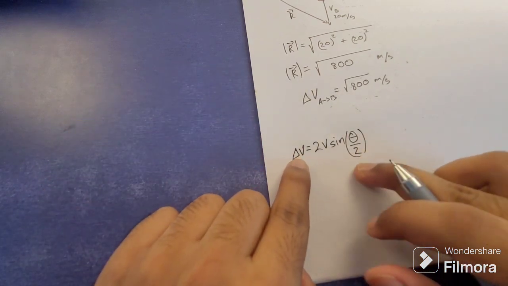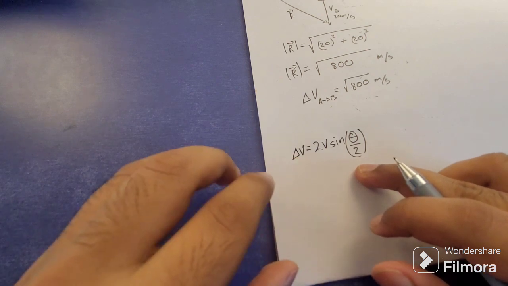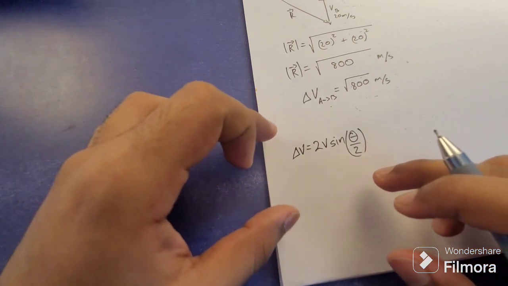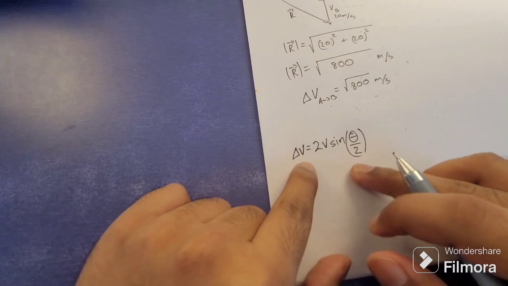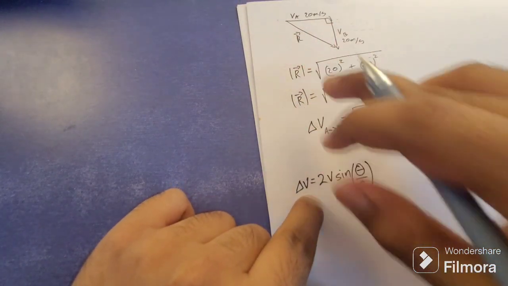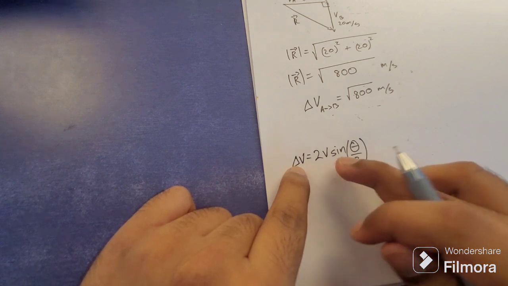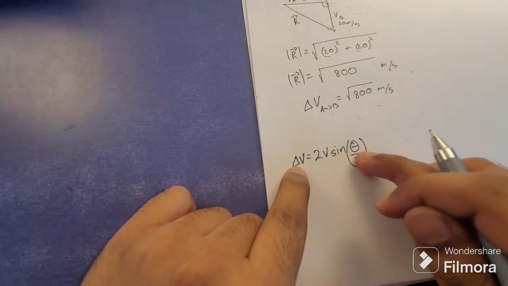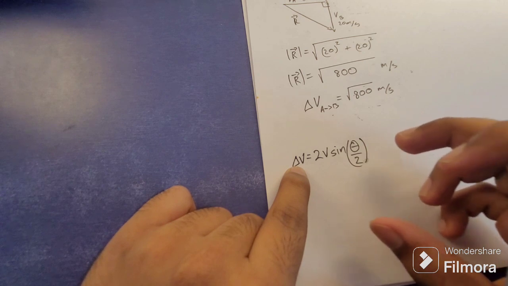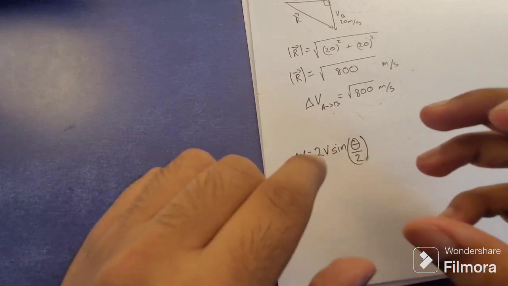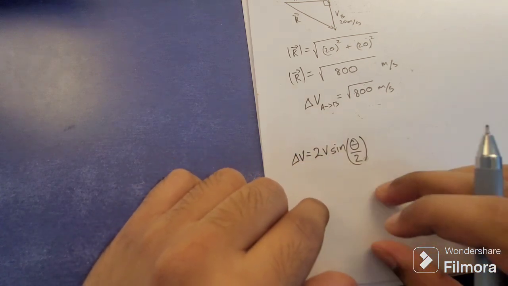Remember this formula, it is very important. Whenever in any question we are asked to calculate the change in velocity of anything, we can simply apply this formula instead of doing all this calculation. So the change in velocity would be 2V sine theta by 2, where theta is the angle by which it got deflected, or the angle by which it changed its direction.